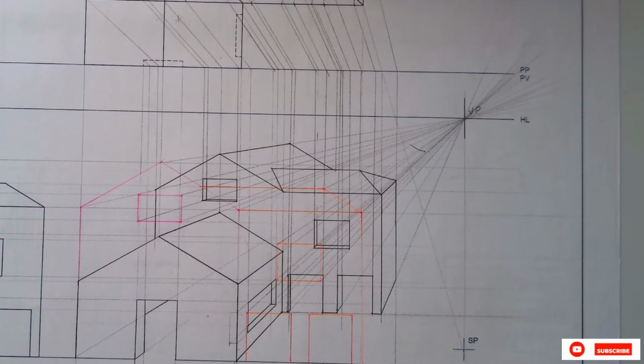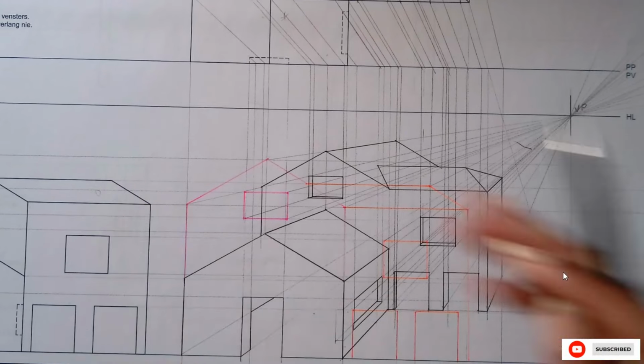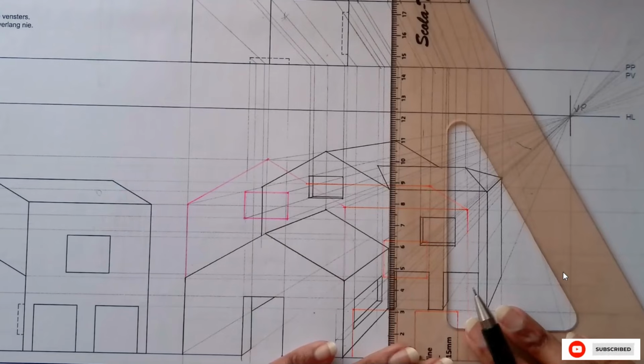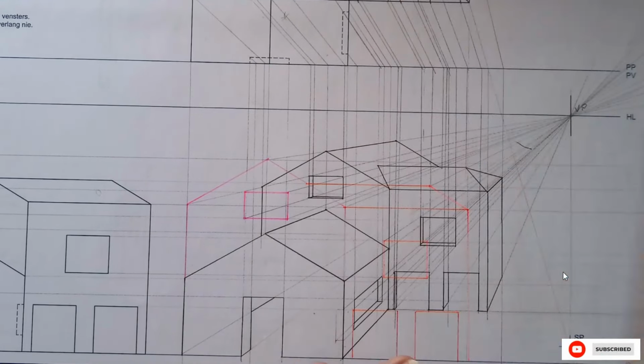Just look at this line here. To draw it. Yeah, I think that's it. This is the complete drawing of page 139.